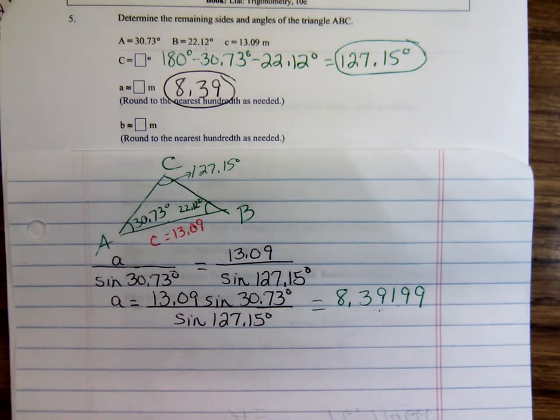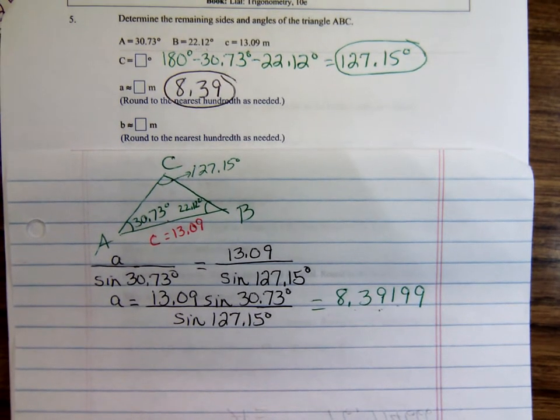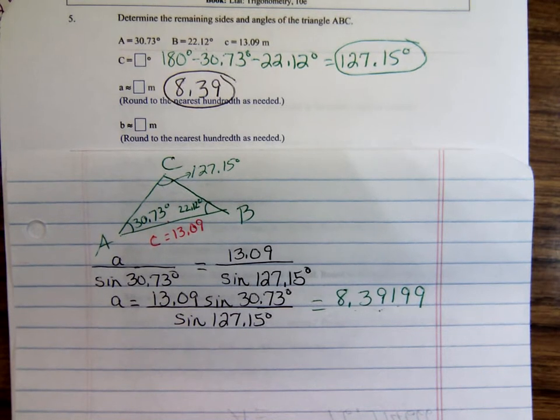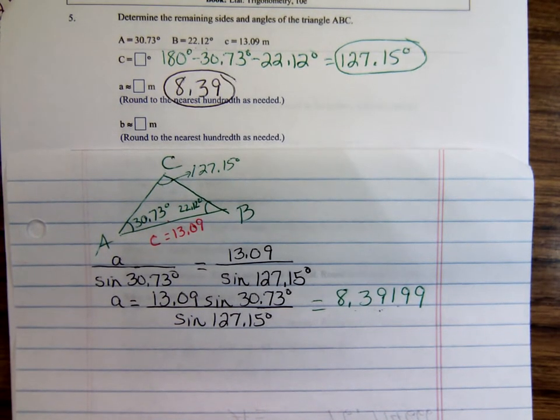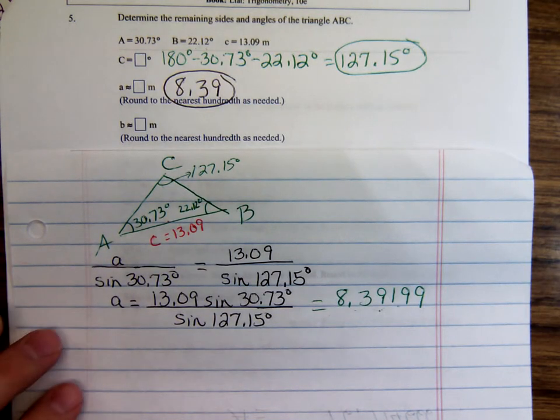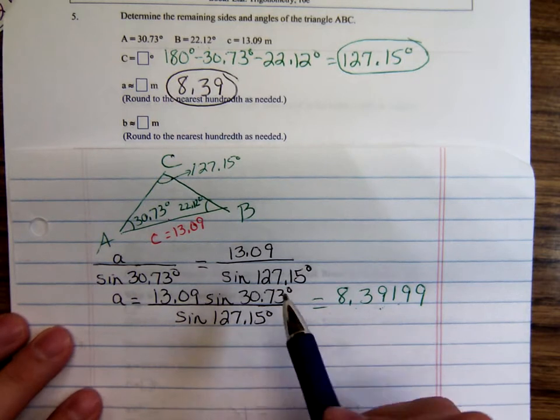And now find side B. This is where students use the Pythagorean theorem. And no, no, no, you can't use the Pythagorean theorem. Why? Because it's not a right triangle. So to find side B, I'm going to set it up the same way.